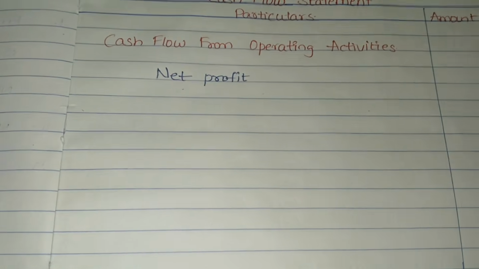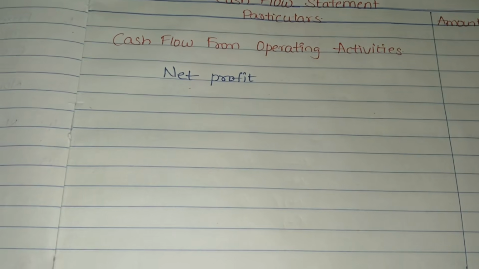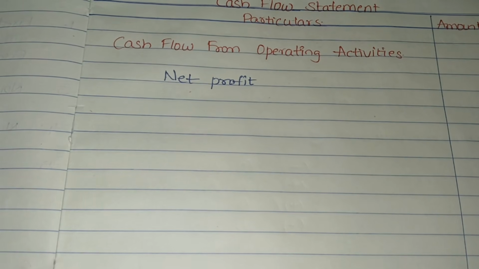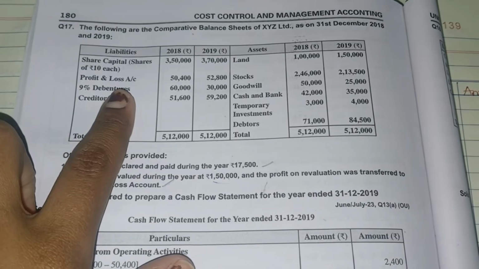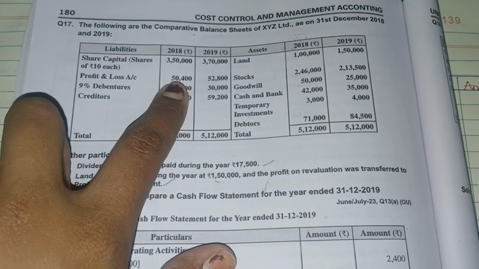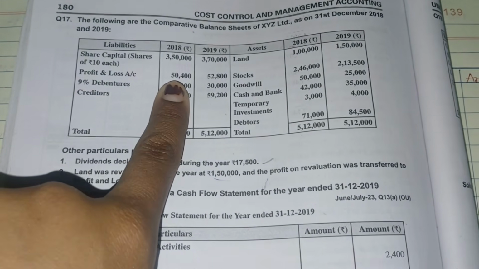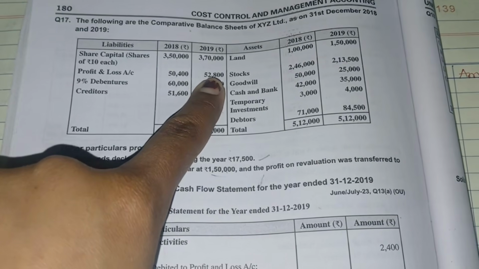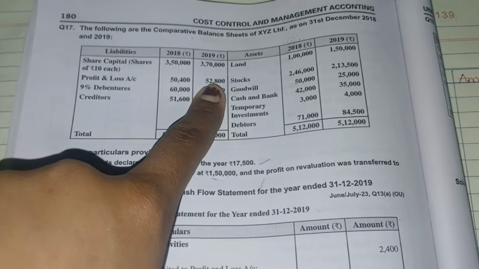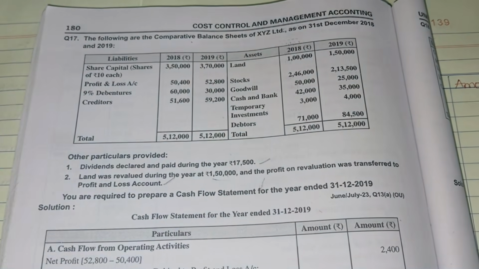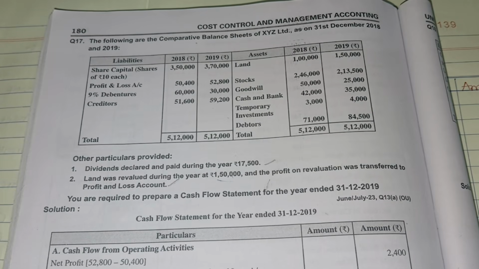So what I have said, when you want to check net profit, you need to check in the question, where they give the profit and loss account. What is the 2018 profit and loss account? 50,400. 2019, 52,800, means it is increasing compared to last year.